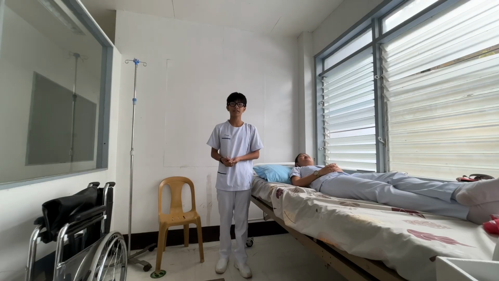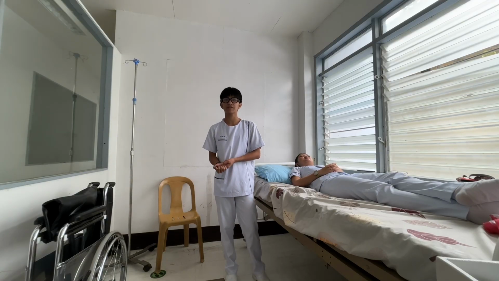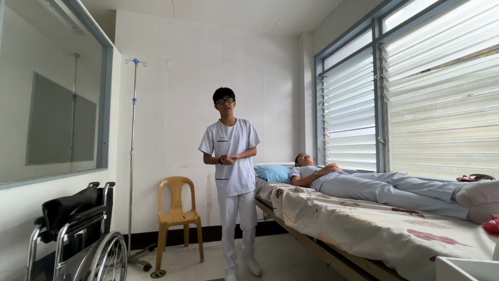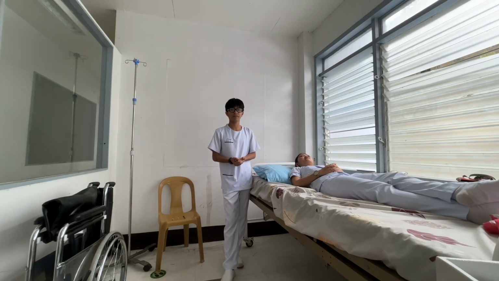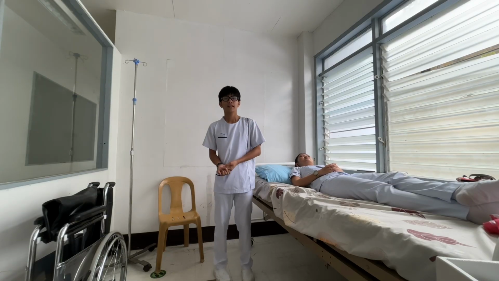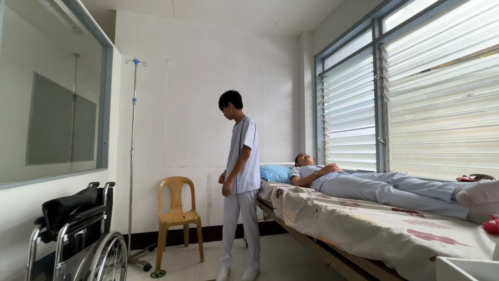Next is always predetermine the number of staff required to safely transfer a patient horizontally. So as in my case, my patient is capable with my size, so I alone will assist the patient. Next is, if needed, move the furniture and equipment to make room for the wheelchair.